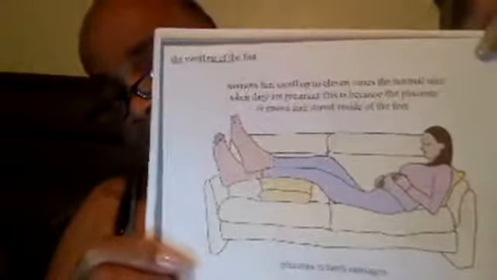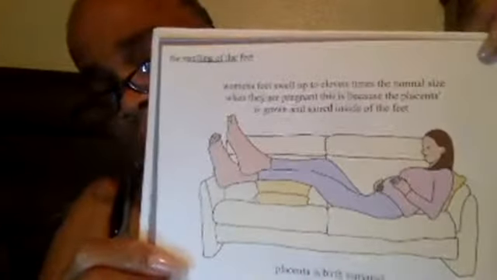But did you know that women's feet swell up to 11 times the normal size when they're pregnant? Because this is how the placenta is grown and stored inside of the feet. The placenta is also known as birth sausages. So this is the reason why women's feet swell when they're pregnant, and they can get 11 times as big as a normal size feet.